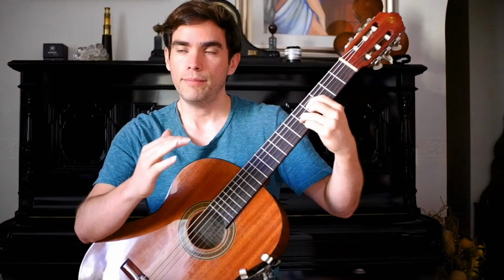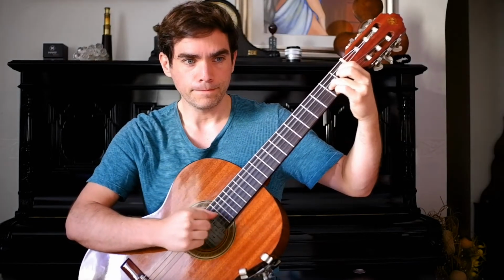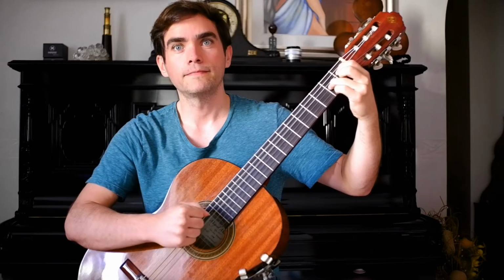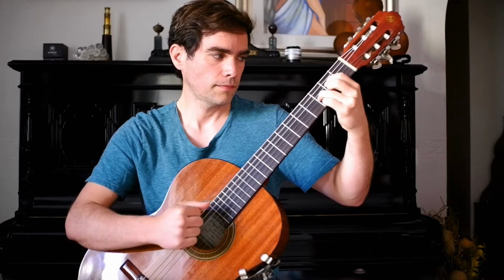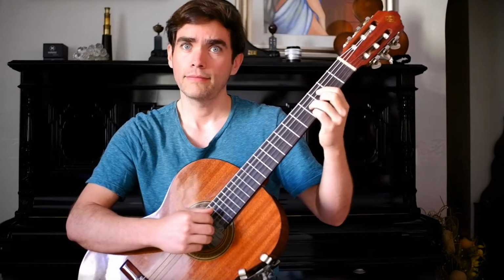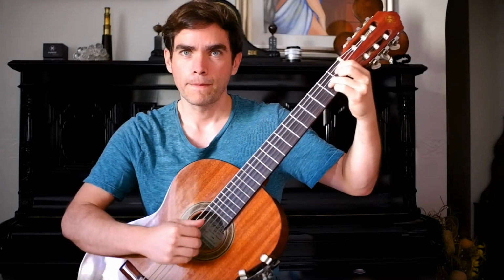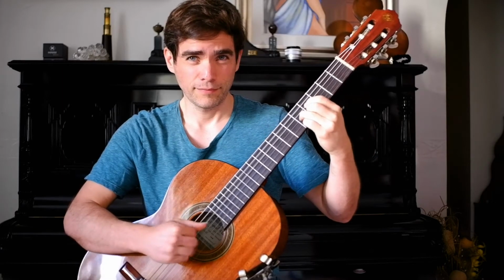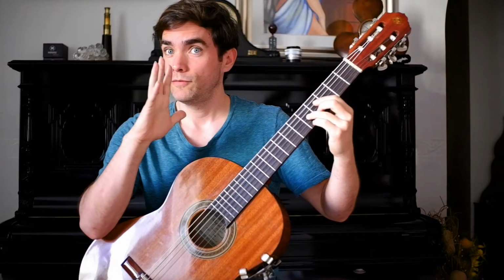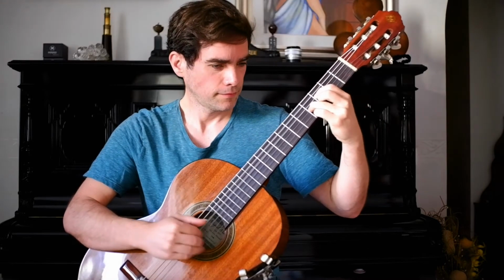The next step will be like to double these movements like this, etc. And then we do three strokes. Afterwards, we do 4.